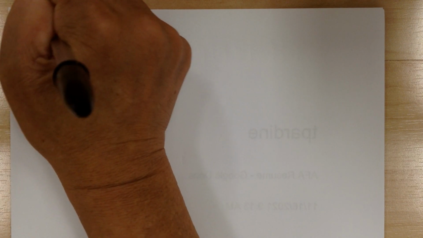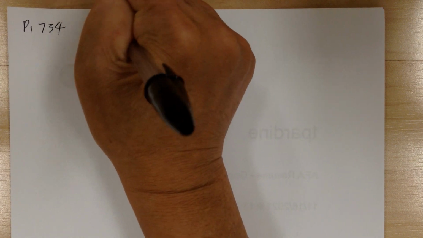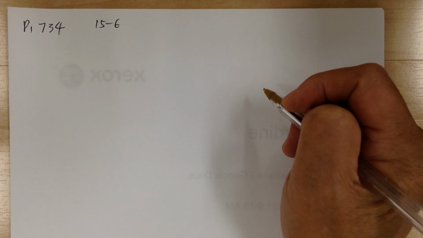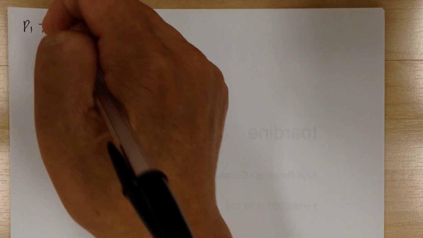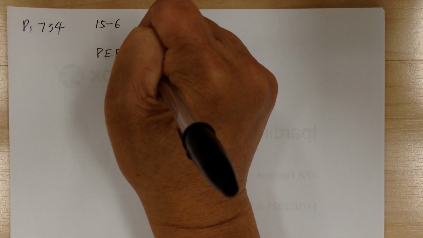Let's go to page 734, and this is lesson 15-6. The objective of this lesson is to find the number of permutations of the elements of a set. Okay, so this section is about permutation.